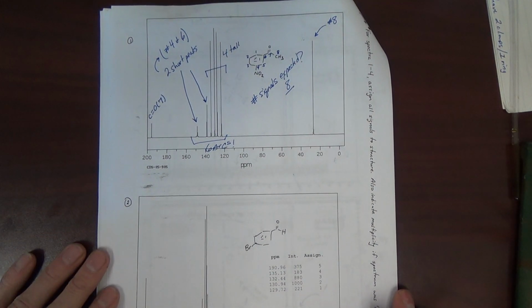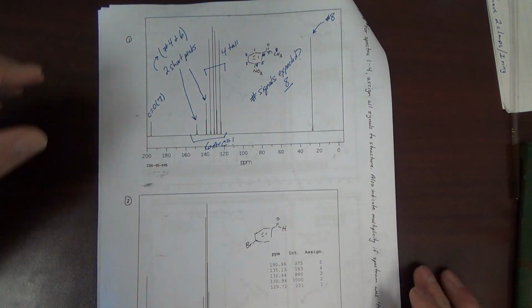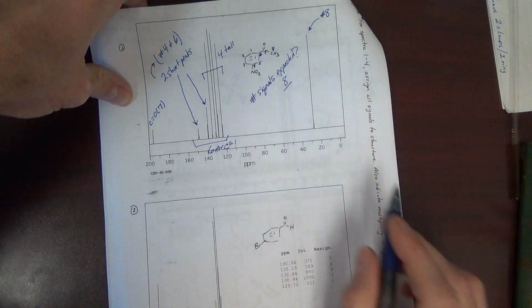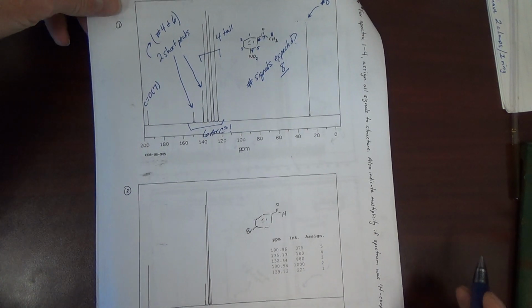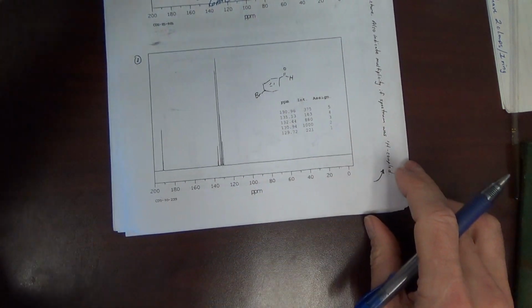All right. That is indeed probably a computer-generated spectrum. There's no solvent peak. Okay.